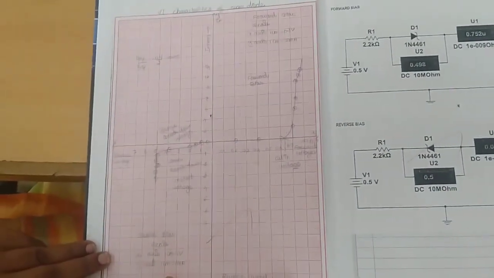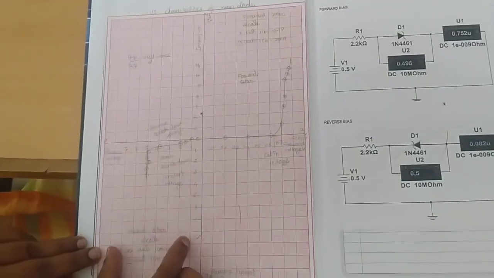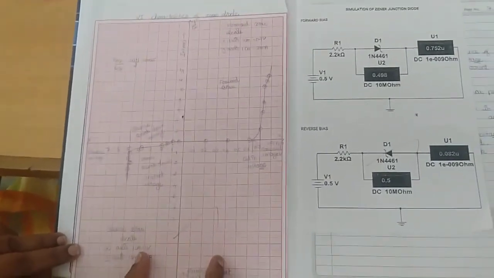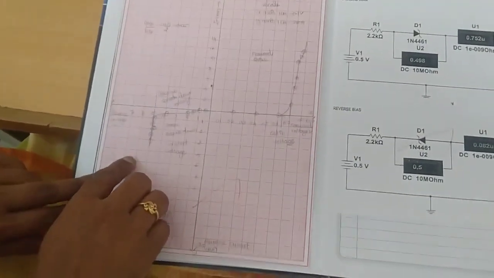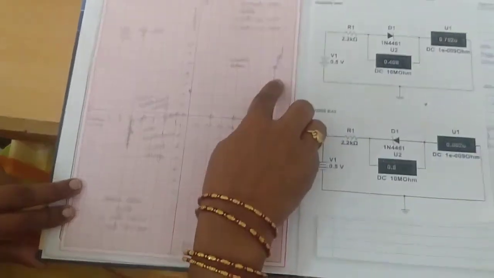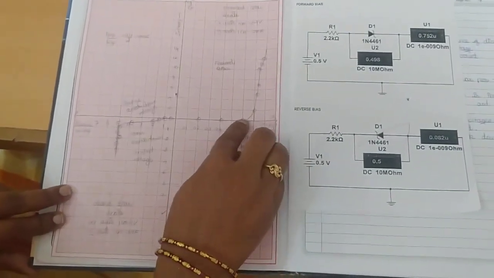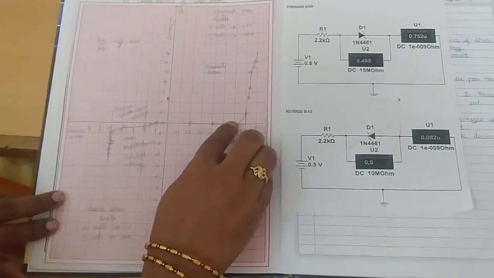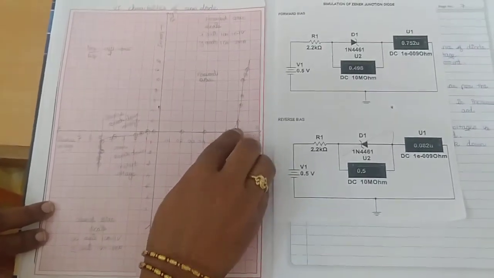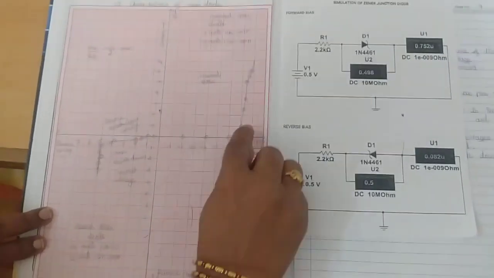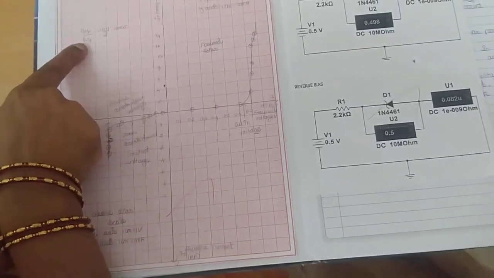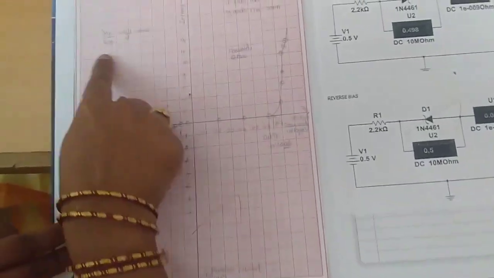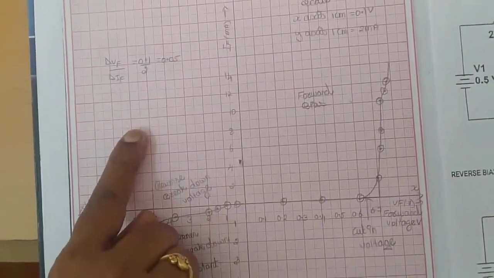This is the overall graph of the VI characteristics of the Zener diode. Experimentally we have taken the readings and plotted the graph. Here it is forward bias and here it is reverse bias. After plotting the graph, we can find the forward resistance of the diode by drawing a slope across this graph. We can take the change in forward voltage and the change in forward current. The ratio of the change in forward voltage to the change in forward current is called the forward resistance of the Zener diode.